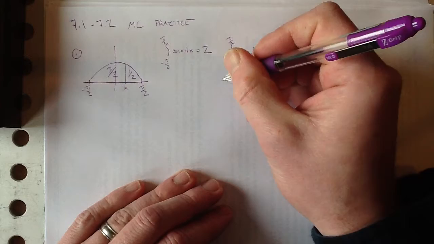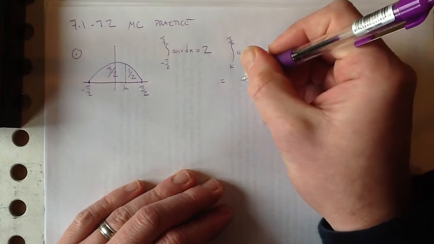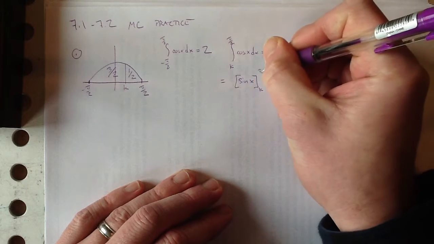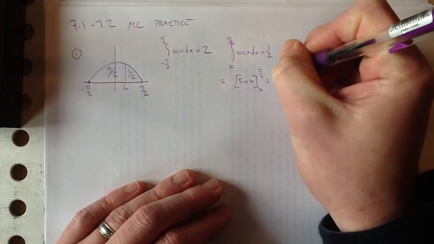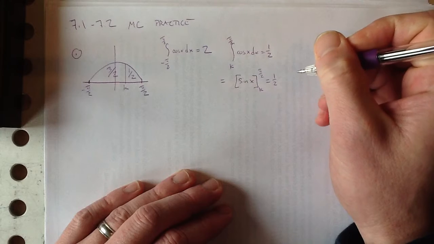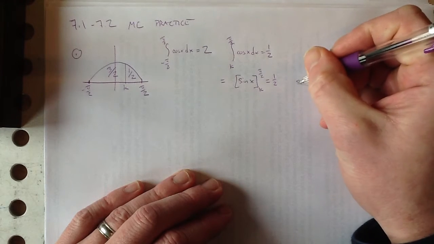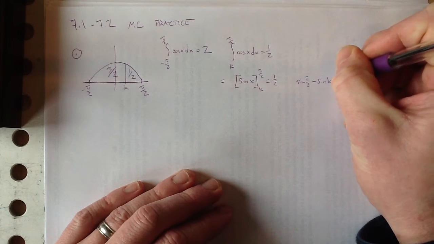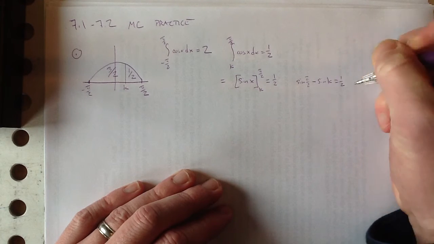Okay, so the antiderivative of cosine is sine from k to pi over 2. It's got to be equal to 1/2. So that means the sine of pi over 2 minus the sine of k must be equal to 1/2.